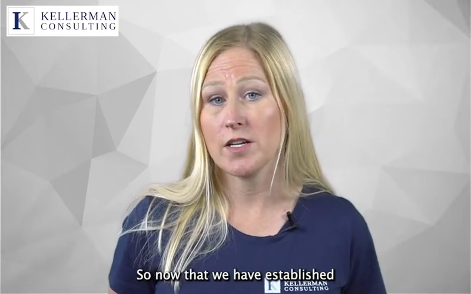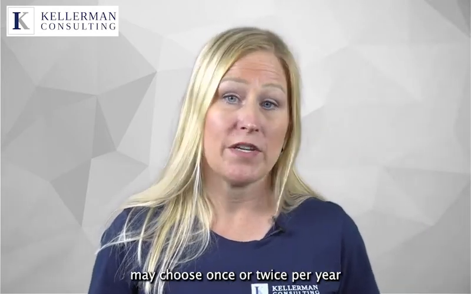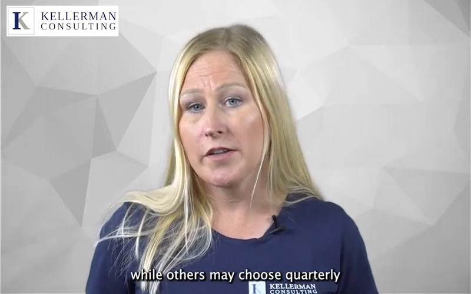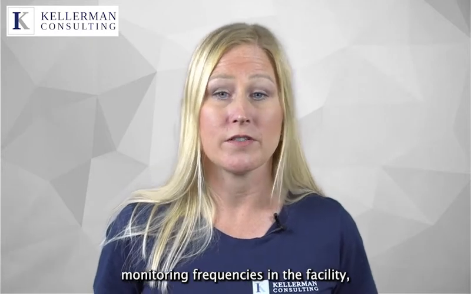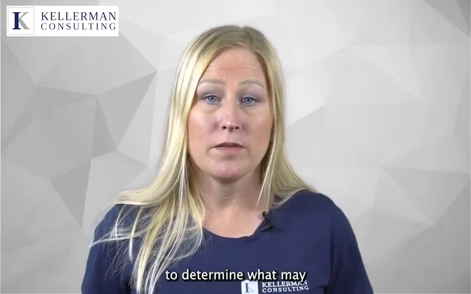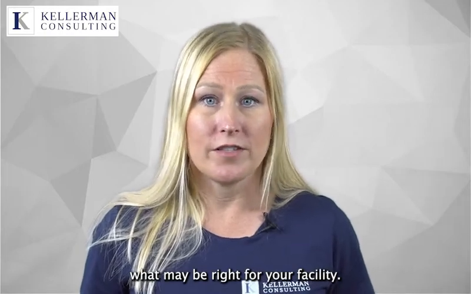So now that we have established that some facilities may choose once or twice per year for swab frequency, while others may choose quarterly, monthly, or weekly monitoring frequencies in the facility, let's look a bit more closely to determine what may be right for your facility.